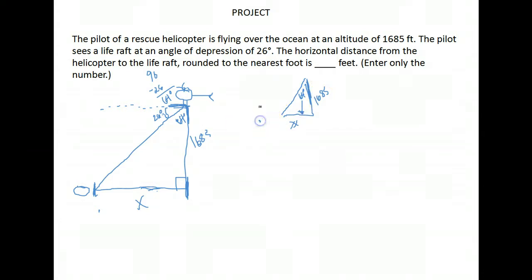Opposite and adjacent, remember, is tangent. That's what we need to use. We do not have the hypotenuse over here, so we cannot use sine or cosine. We have to use tangent because it uses opposite and adjacent, and that's what we're working with for our 64-degree angle. So write down the formula. Tangent of an angle is the length of the opposite leg over the length of the adjacent leg.